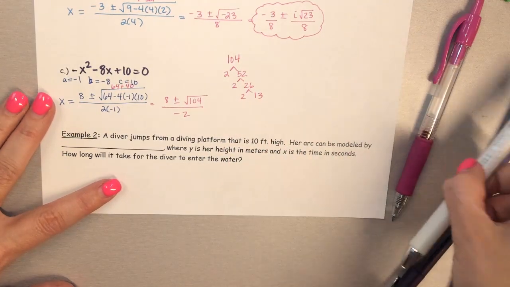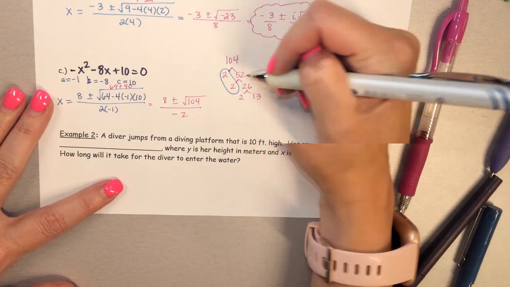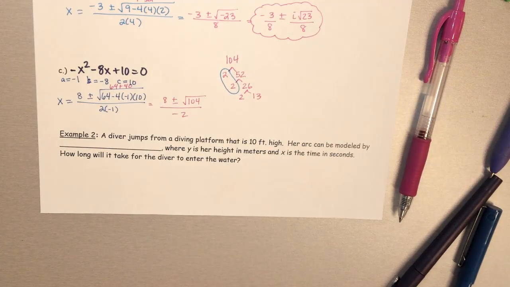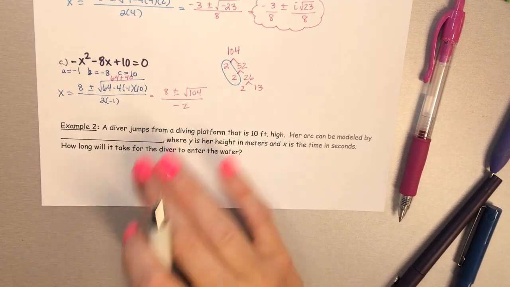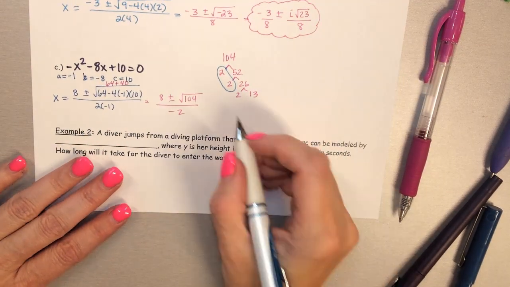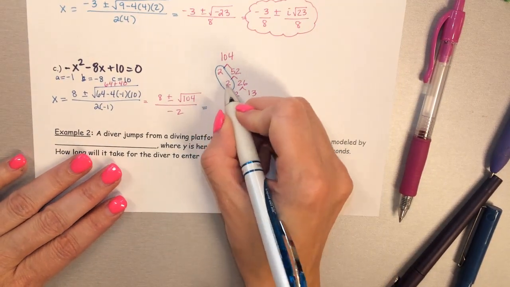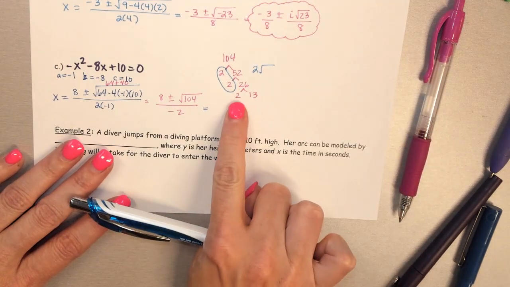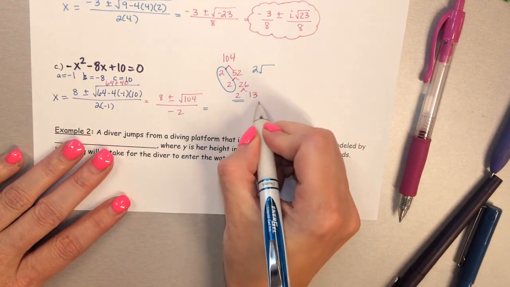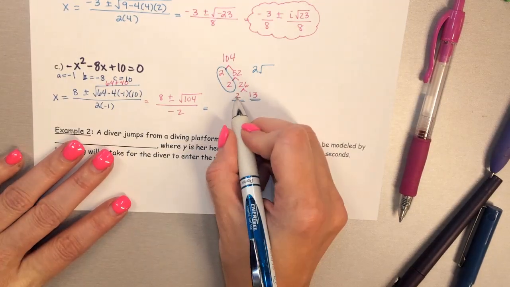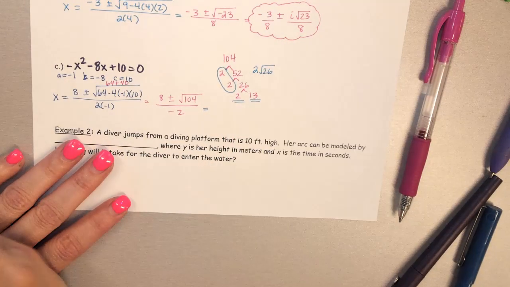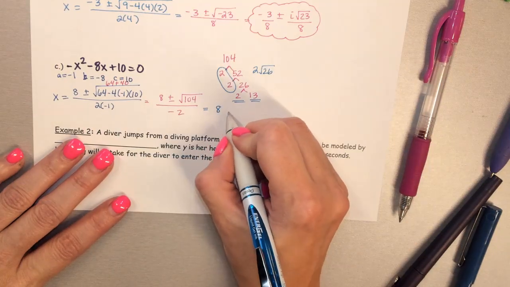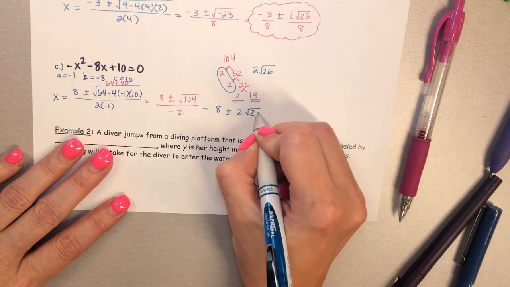Now, the reason why we're looking for a pair is because if you have 2 times 2, really, all of those are being multiplied together, okay? The square root of 2 times 2 is 2. So if you have that, a 2 comes out. Let's look at what's left inside. These don't have a pair, the square root of 26. So 2 and 13, 2 times 13. So this is 8 plus or minus 2 root 26.